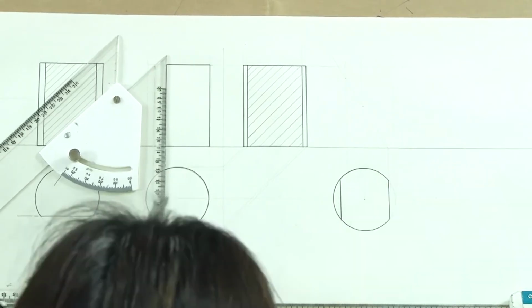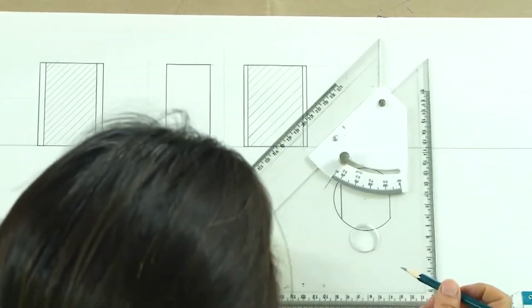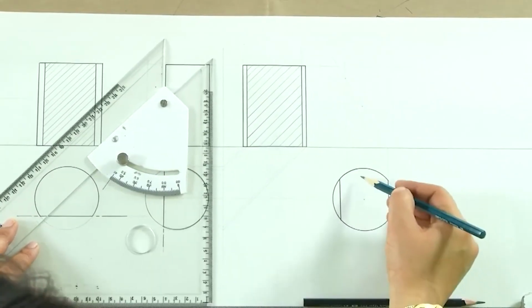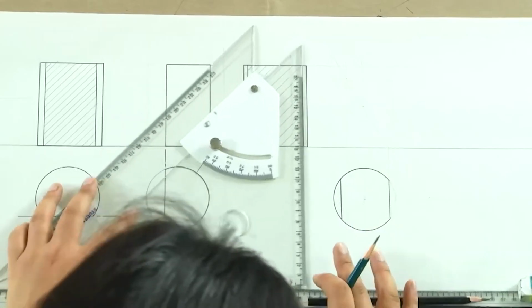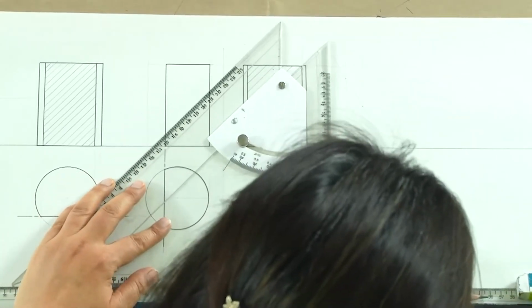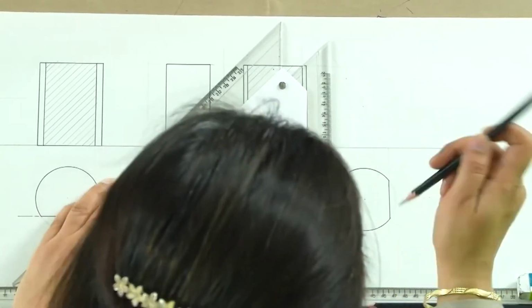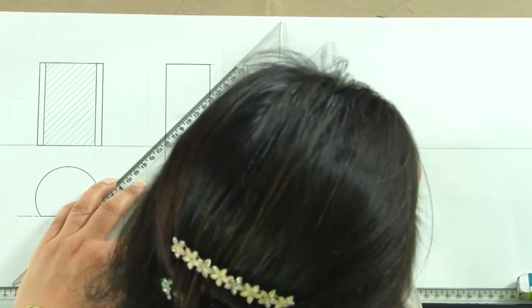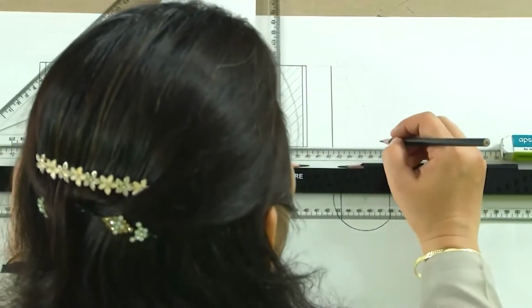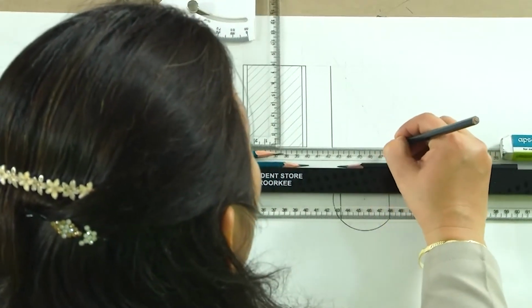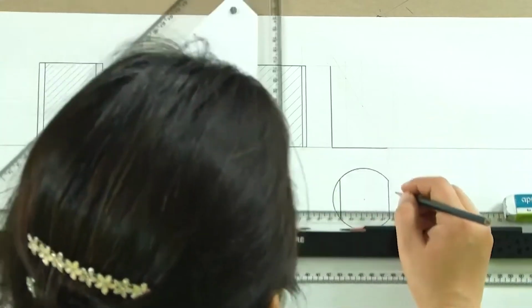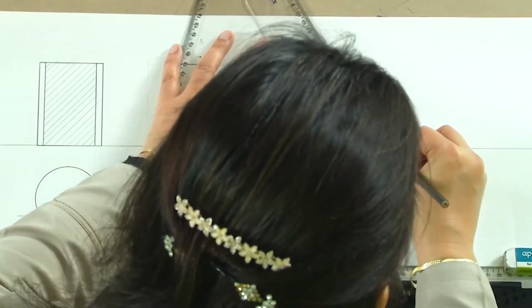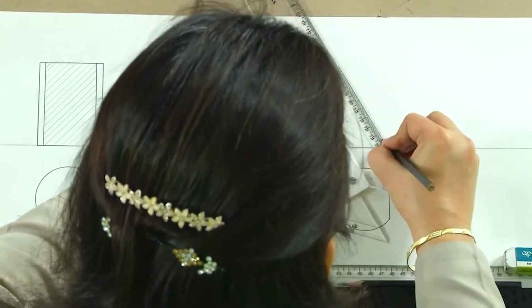So, if you see, I haven't darkened this. This is the remaining portion of the circle, the cylinder, which will be hashed here, and since it is perpendicular to VP, we will actually be seeing only the section plane as a line here. So, that is what we will see in elevation.